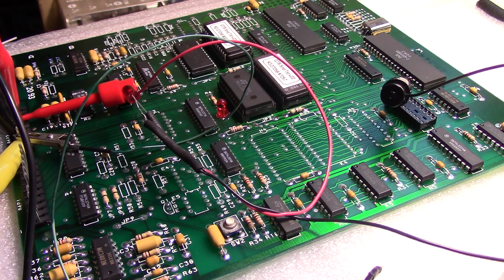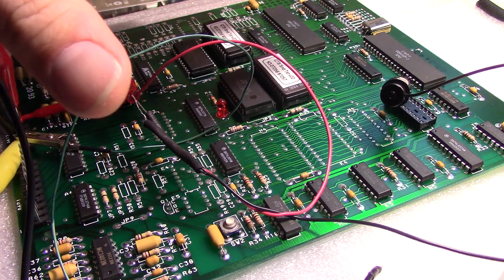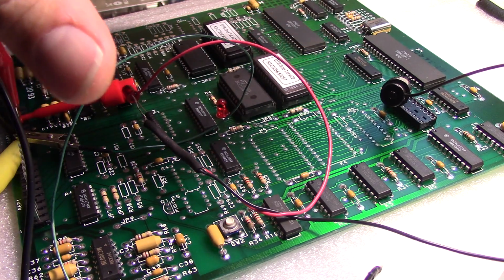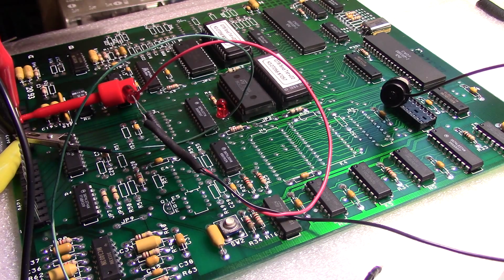Okay, we're back, and we've done a little bit of work. My desoldering iron needed some maintenance, so I took the opportunity while I was doing that to put this board in the dishwasher and clean this. Got it nice and clean, nice and sparkly.